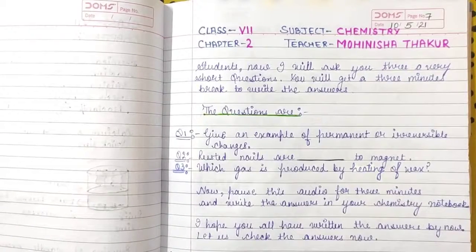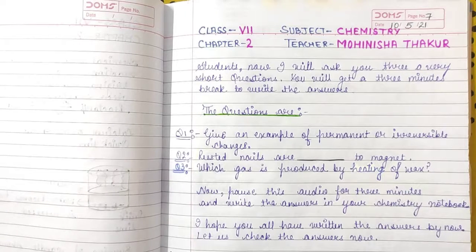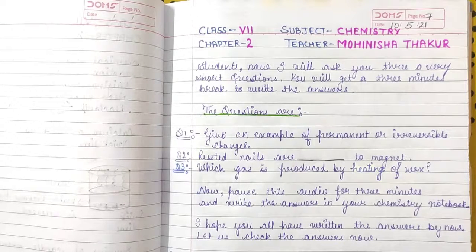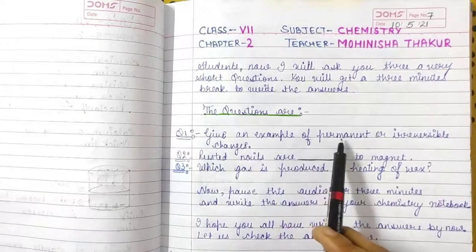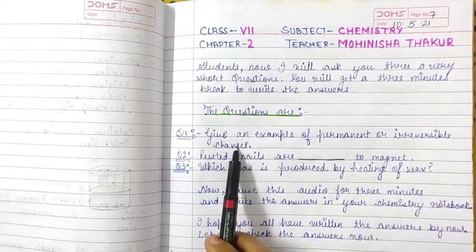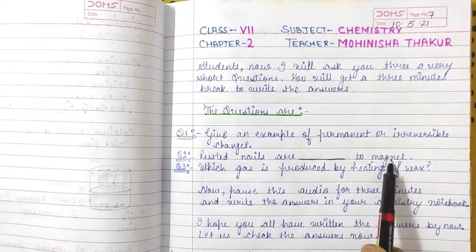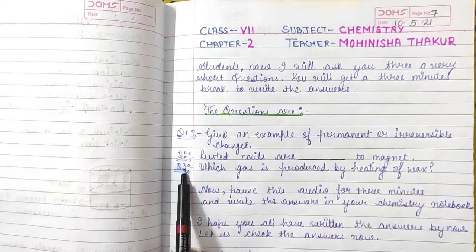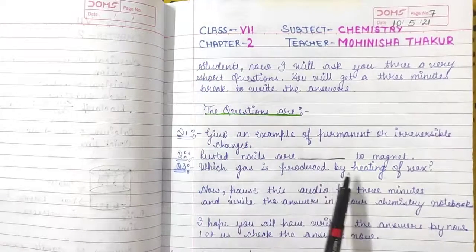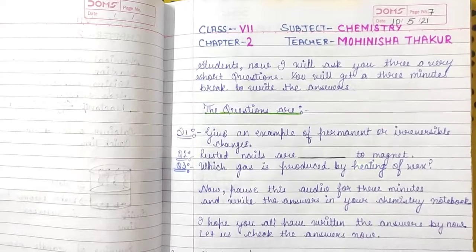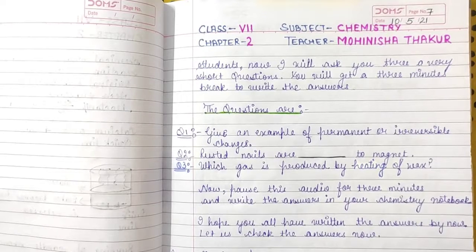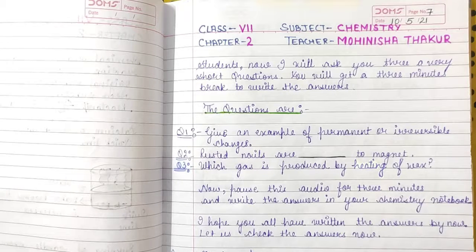Students, now I will ask you three very short questions. You will get a 3 minutes break to write the answers. Question number 1, give an example of permanent or irreversible changes. Question number 2, rusted nails are dash to magnet. And the last question number 3 is, which gas is produced by heating of wax? Now pause this audio for 3 minutes and write the answers in your chemistry notebook.